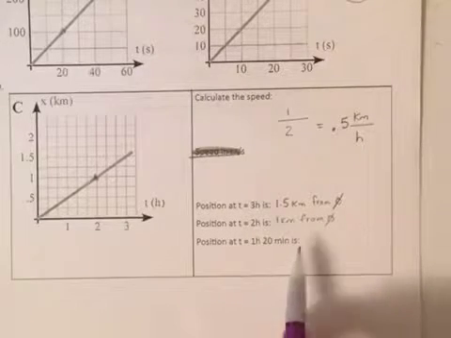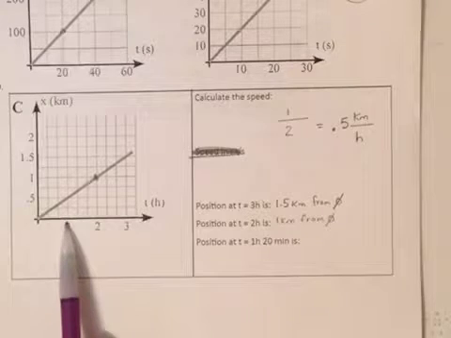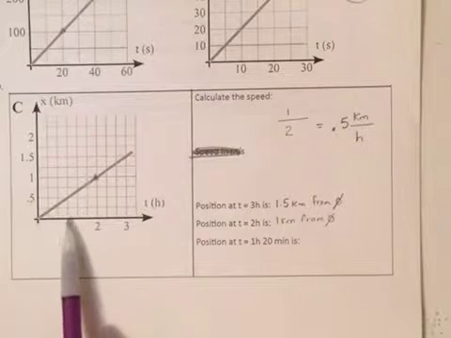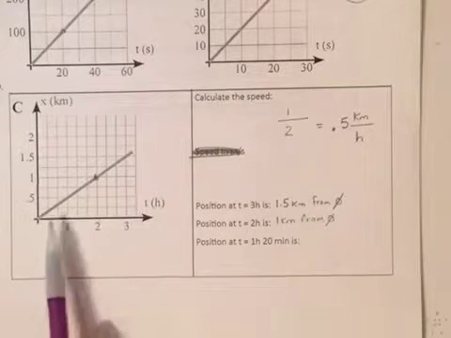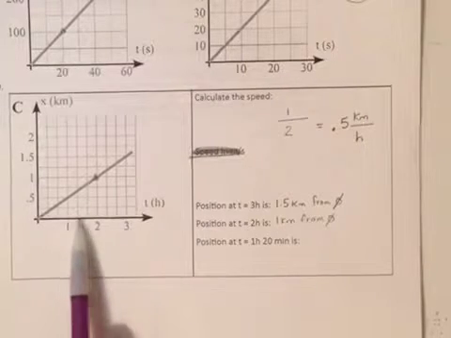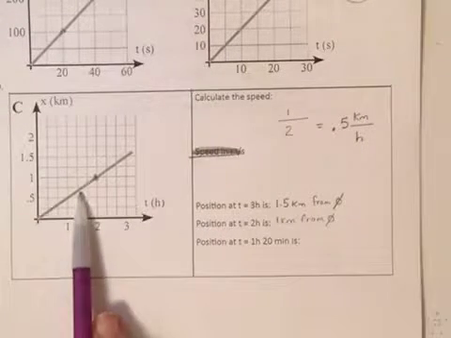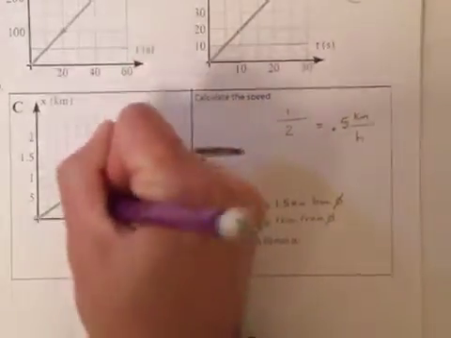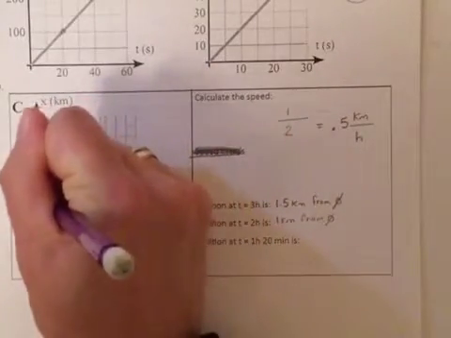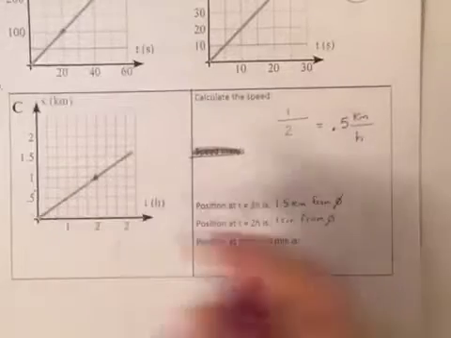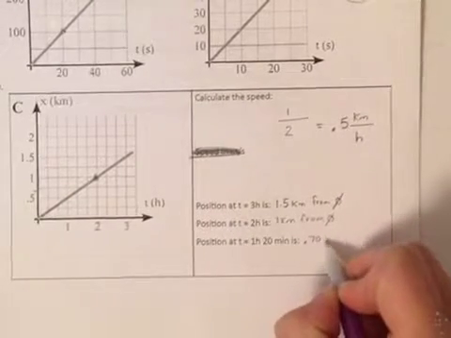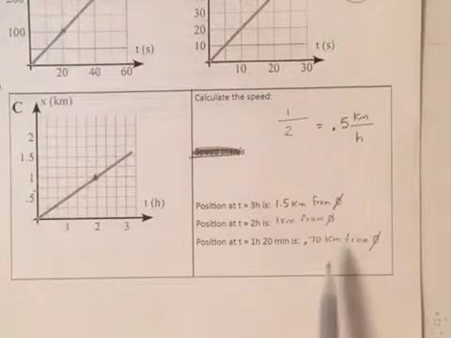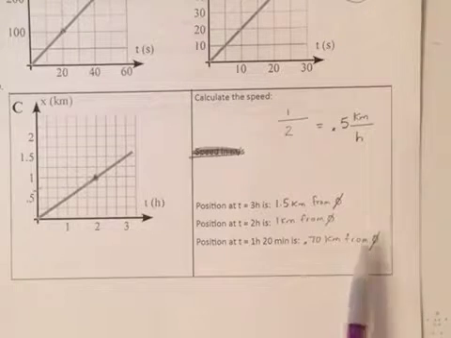Position at 1 hour 20 minutes. On this one, 1 hour is 60 minutes. So if I want to divide 60 by 3, I'll know how many minutes I'm going by. 60 divided by 3 is 20, so I know each line is 20 minutes. So to get to 1 hour, 20 minutes, I would be at this line, follow it up, and over, and it looks like I'm just below the 0.75 mark. So I'm going to put it at about 0.70. Okay, do not forget, you have to write positions from a 0 point.